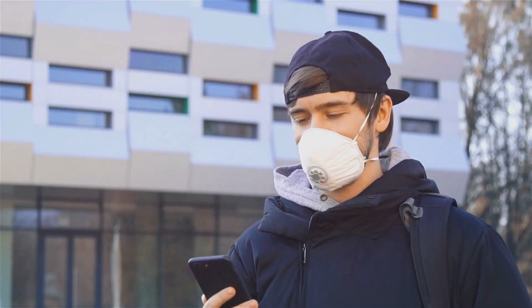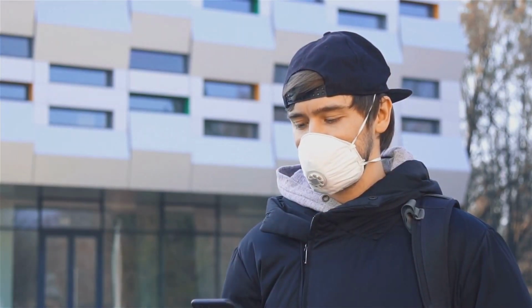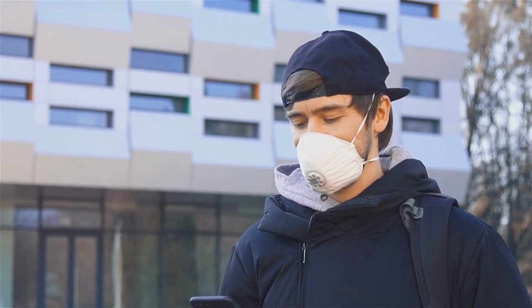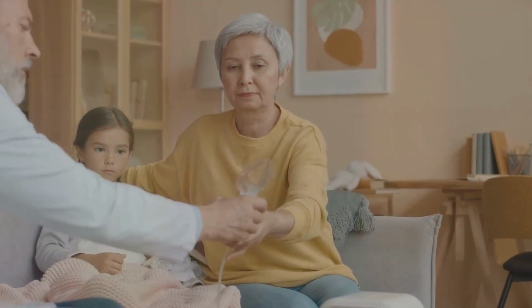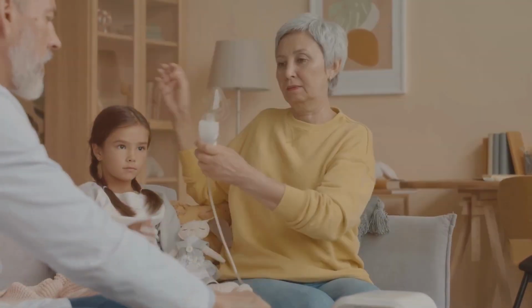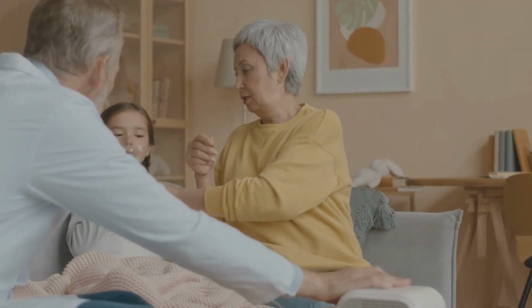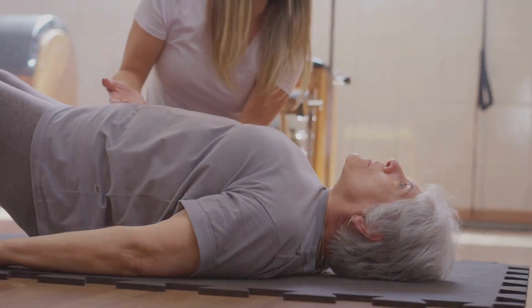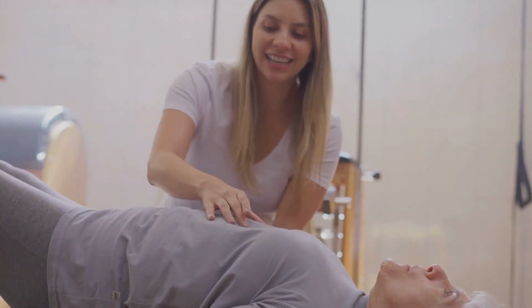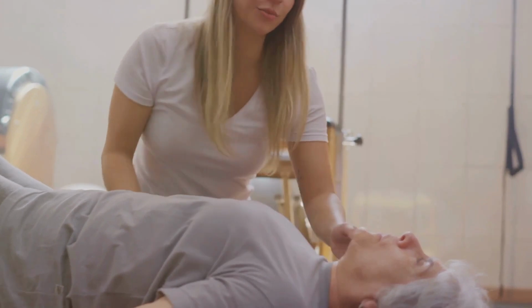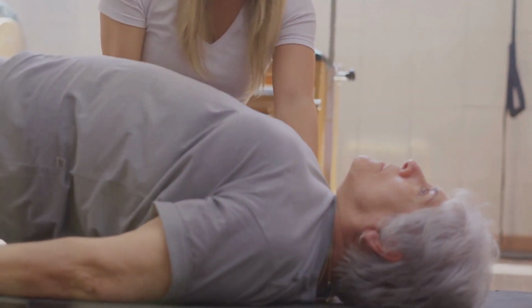Managing chronic respiratory diseases involves reducing exposure to triggers, such as cigarette smoke, air pollution, and allergens. Medications, such as bronchodilators and inhaled corticosteroids, can help open up the airways and reduce inflammation. Pulmonary rehabilitation programs can teach breathing exercises, energy conservation techniques, and provide emotional support.